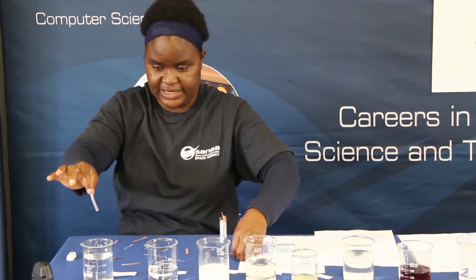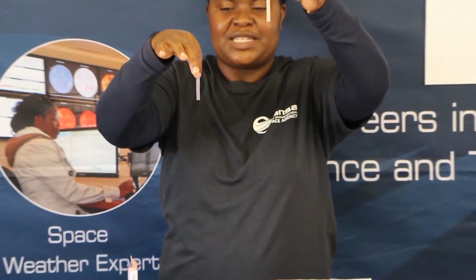Can you see the difference now? This is the red litmus paper without the baking soda solution. This is the one with the baking soda solution. Can you see the difference? There's a change of color from red to blue. I hope you've seen it.